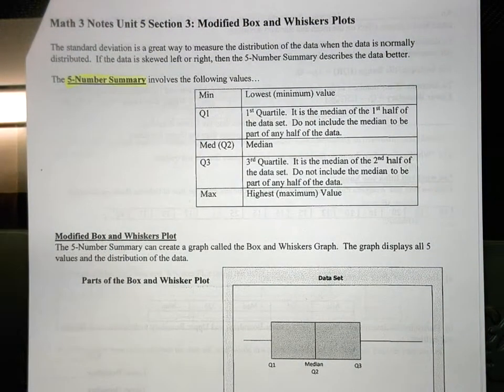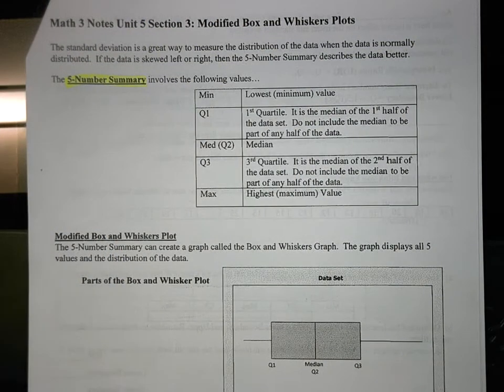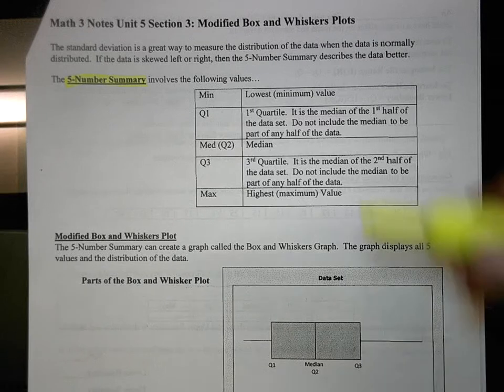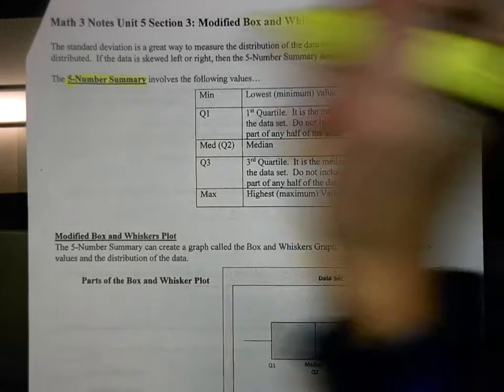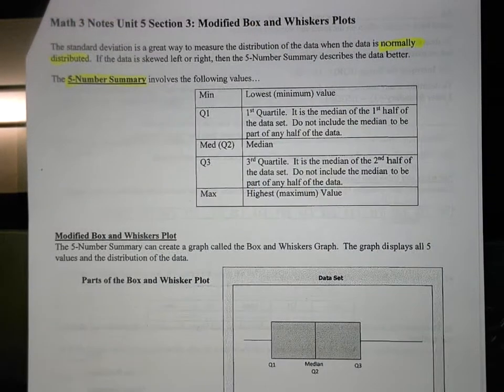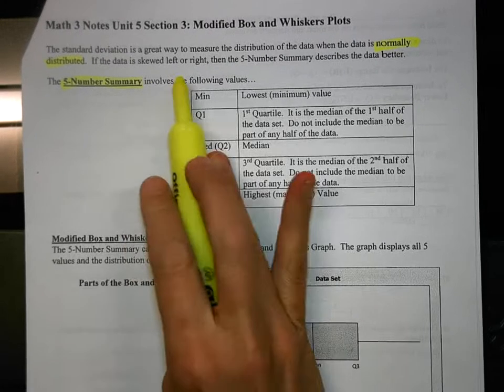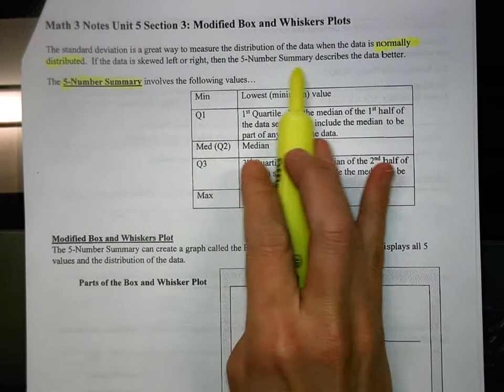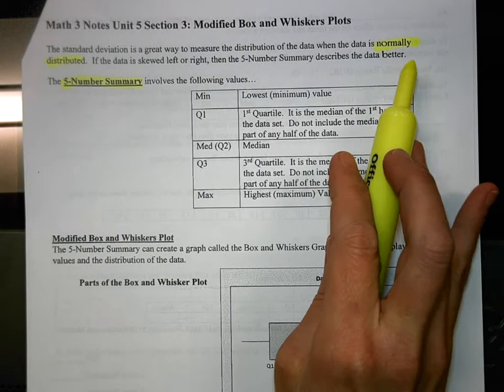Going backwards, if you read this sentence here, we've learned about standard deviation. Standard deviation is a great way to measure the distribution of data when the data is normally distributed. Now if the data is skewed left or right, then the 5-number summary describes the data better.